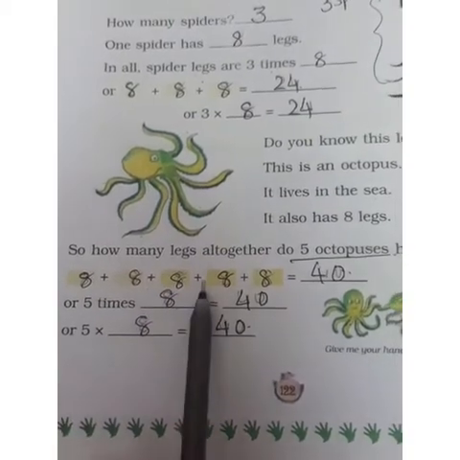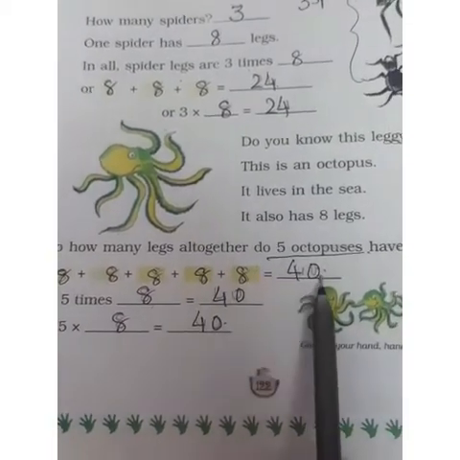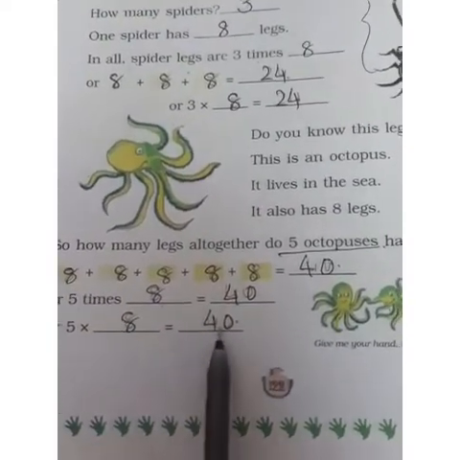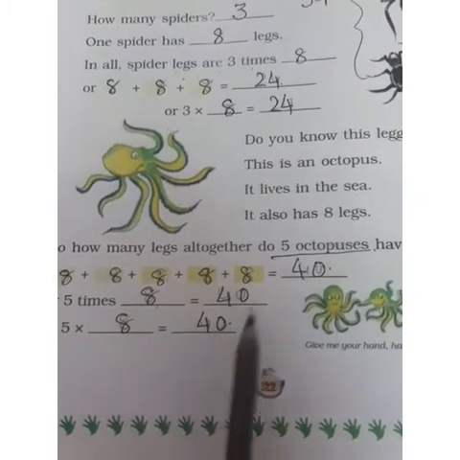8 plus 8 plus 8 plus 8 plus 8, that is equal to 40. Or 5 times 8 is equal to 40, or 5 multiplied by 8 is also equal to 40. That means 8 octopuses will have 40 legs.